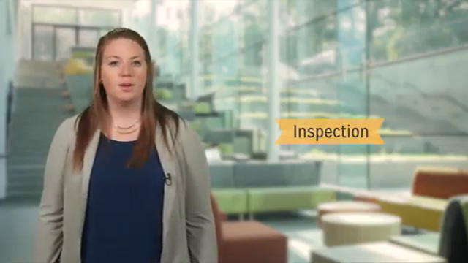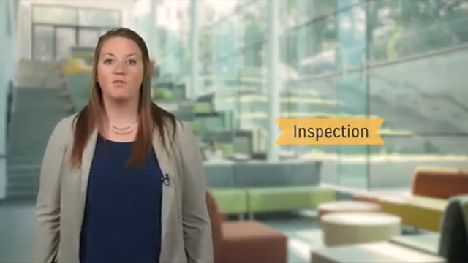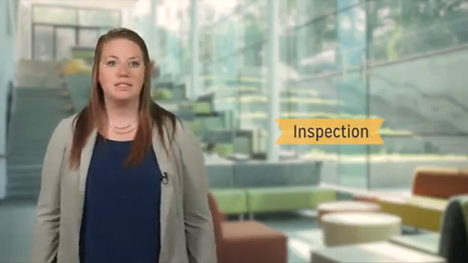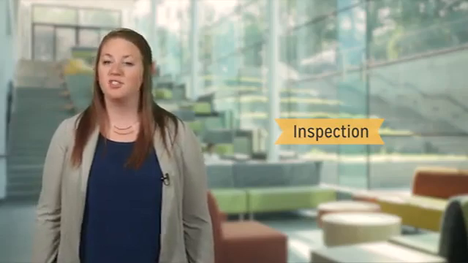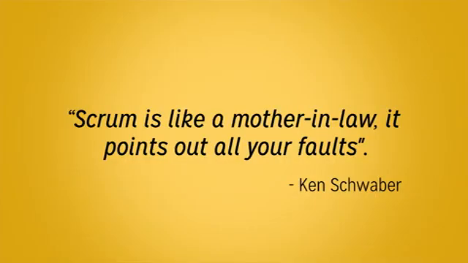Next, let's look at inspection. Scrum encourages frequent inspection of work products and progress to detect undesirable deviations from expectations. Ken Schwaber, a Scrum trainer and author, says, "Scrum is like your mother-in-law. It points out all your faults." And it's true. Developers are sometimes hesitant to adopt Scrum because it points out everything they're not doing right.